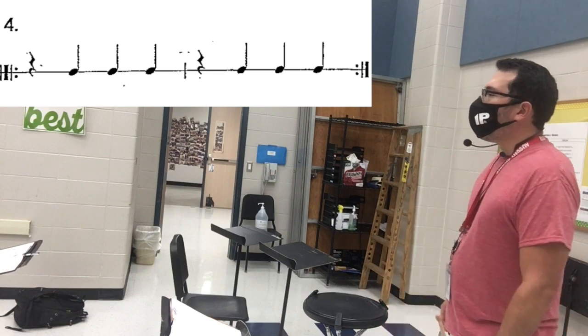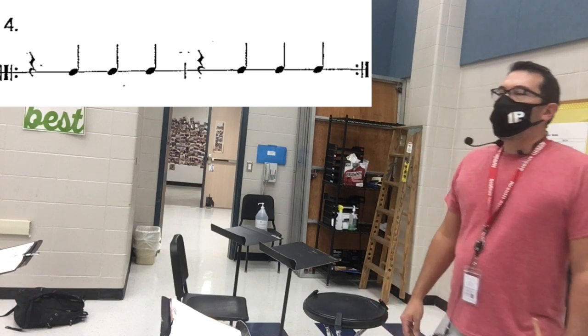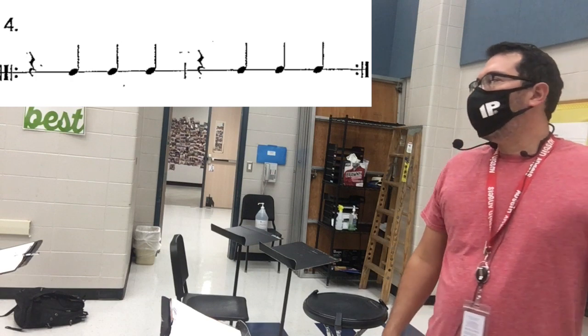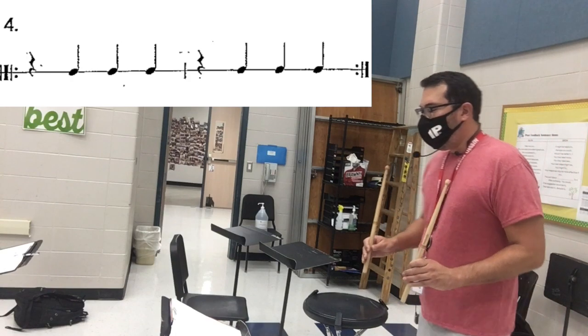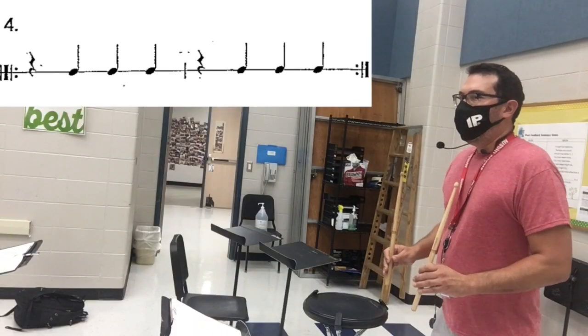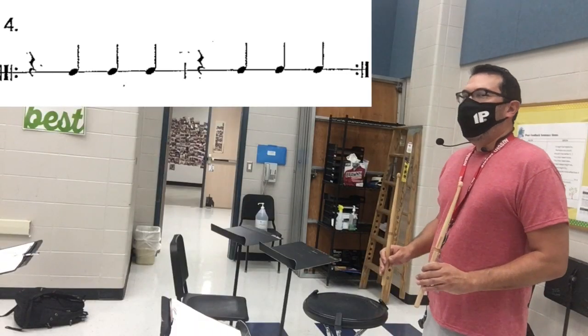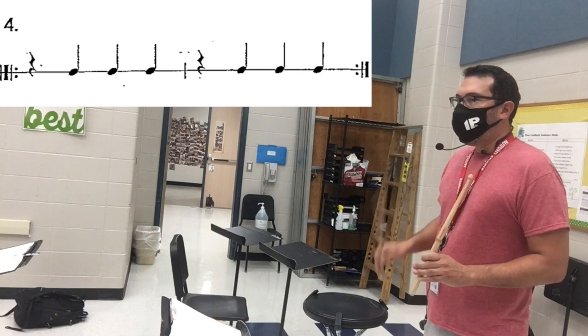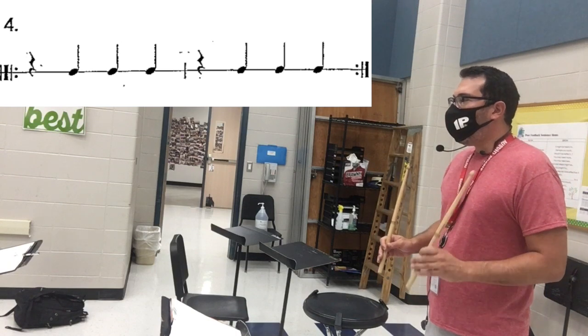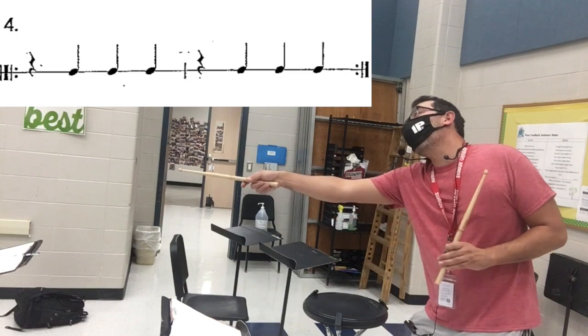You rest on the first one. So beat 2 is going to be which hand? Beat 2 is going to be which hand? Okay, here we go. Number 4. Don't you dare play on 1. 1, 2, ready, go. 1, 2, 3, 4. 1, 2, 3, 4. 2 is left.